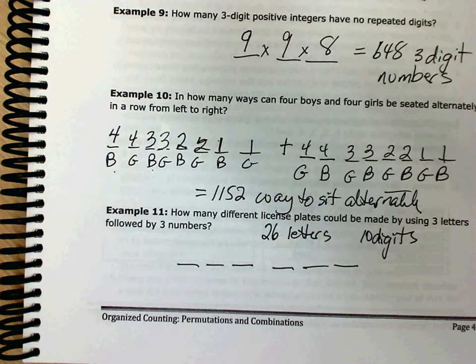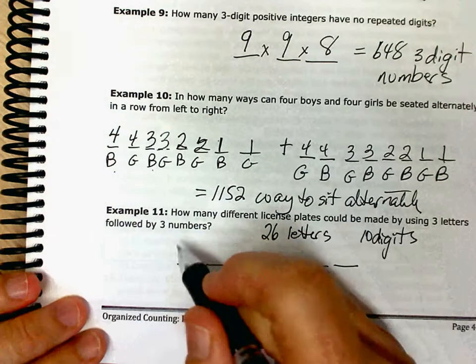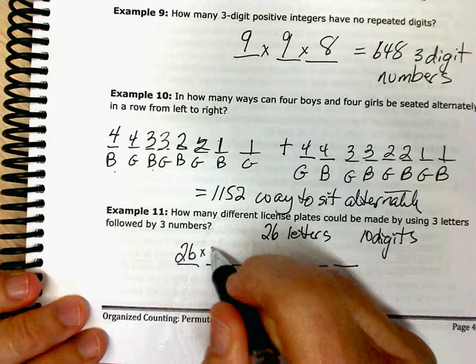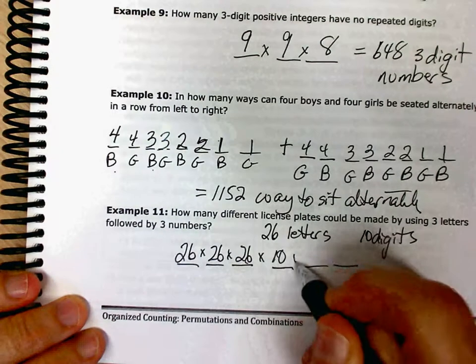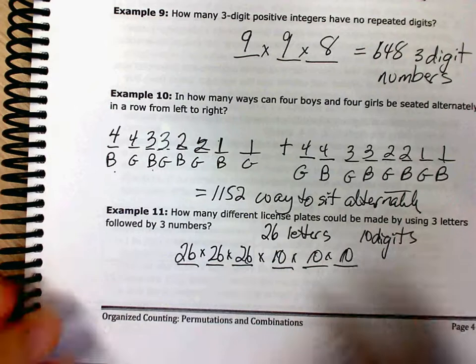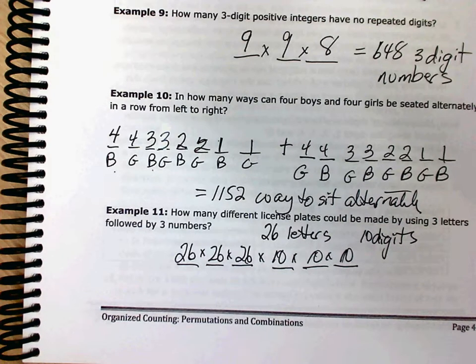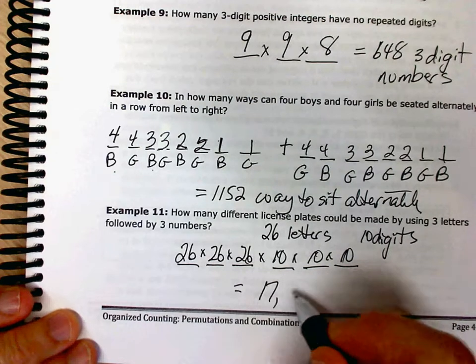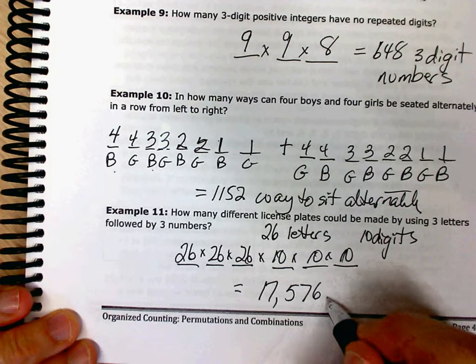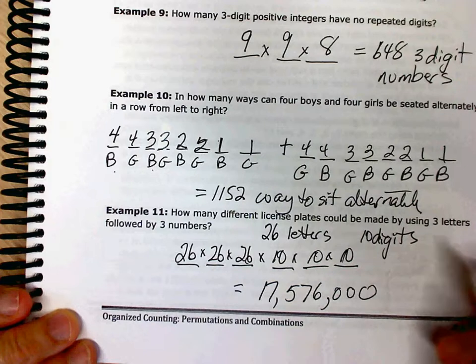Have you ever seen a license plate with AA, BC? Can letters repeat? Yeah, letters can repeat. So that's 17,576,000 different license plates.